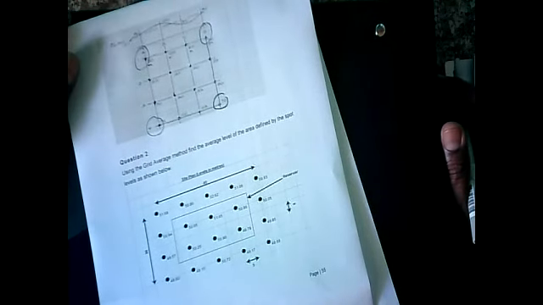Now we've accommodated for all the corners.